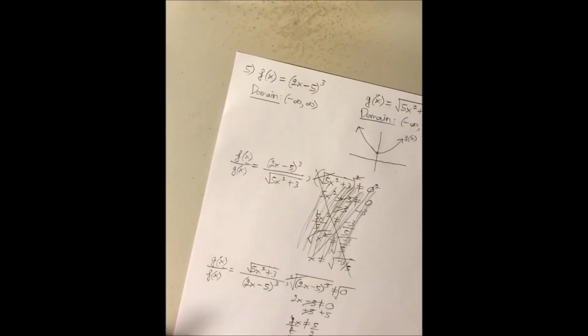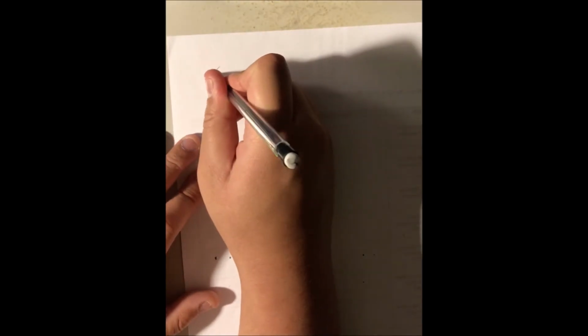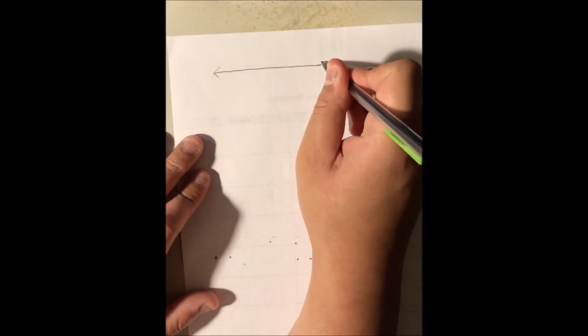Okay, now what about on a number line? What is the graph going to look like? Well, on a number line, let's sketch the domain of f over g first.